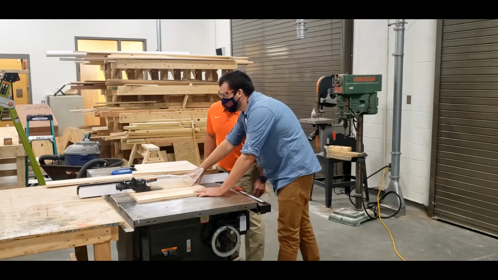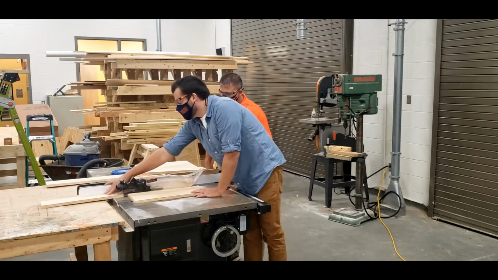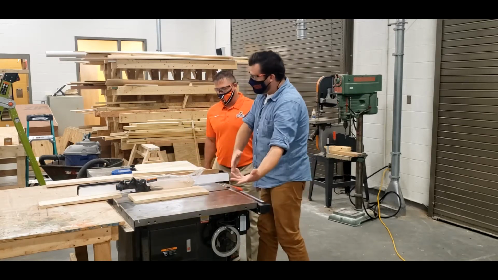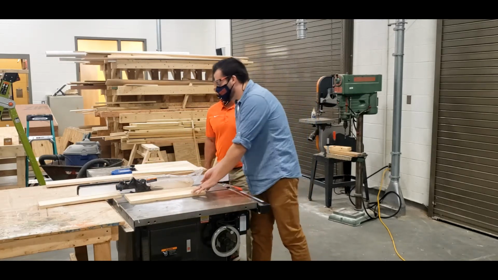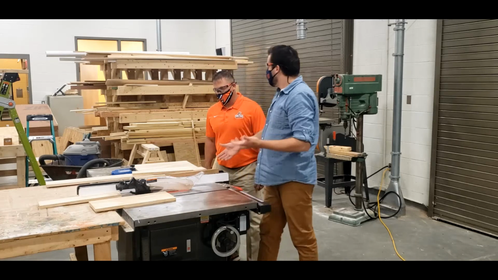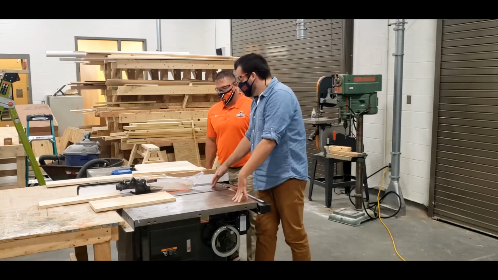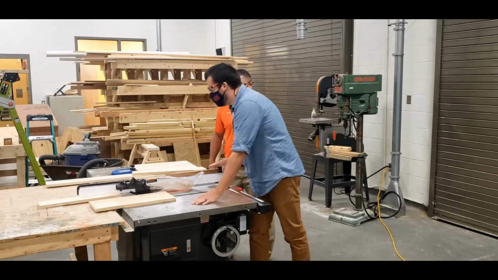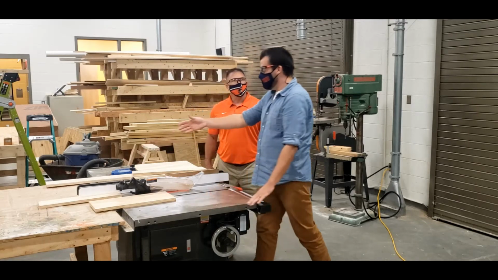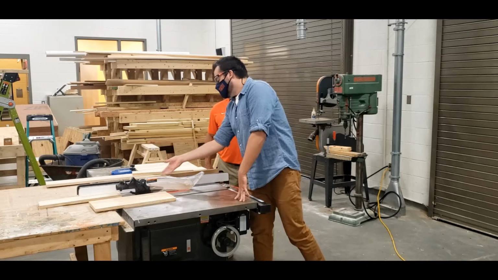always make sure you push the material all the way through. The side to the left of the blade, the off cut, that piece isn't going to go anywhere. You don't have to worry about that binding, so you can take care of that piece later. But the piece between the blade and the fence, you have to make sure you push it all the way through until it's past the blade. If you stop mid-cut, that's when the kickback happens.